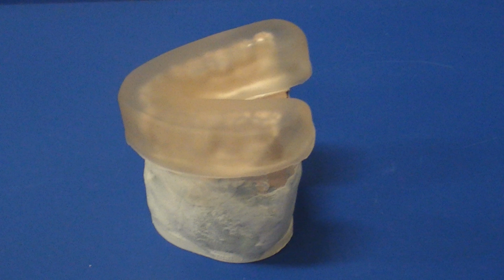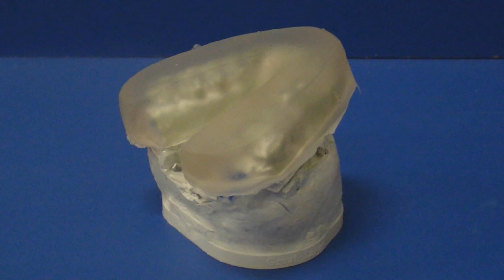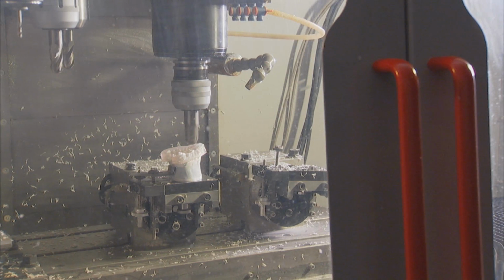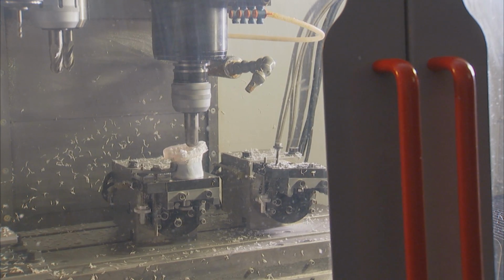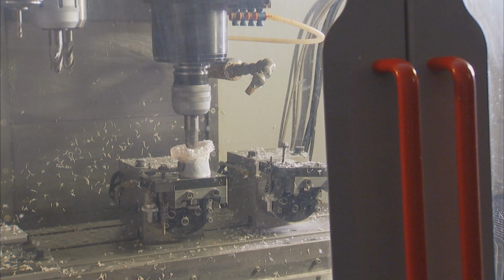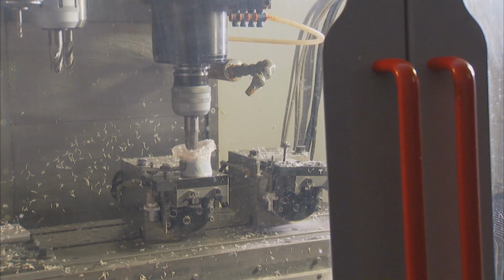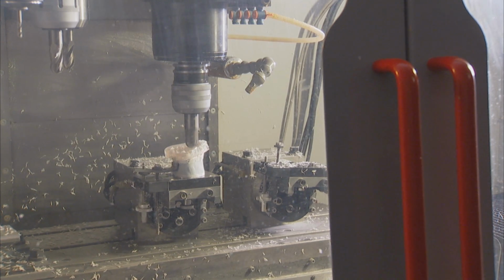Now that the ideal splint has been created in 3D software, a thermoform base is pressed down over the model and acrylic is added. This allows for a more accurate fit compared to acrylic-only process splints. The rough splint is then mounted in the computer numerically controlled, or CNC, milling machine, which recreates the digital design in tolerances unachievable by human hands.